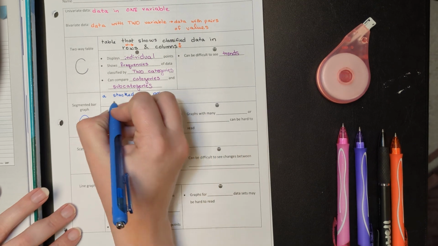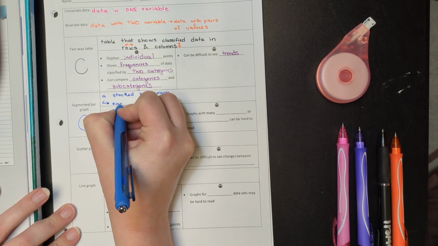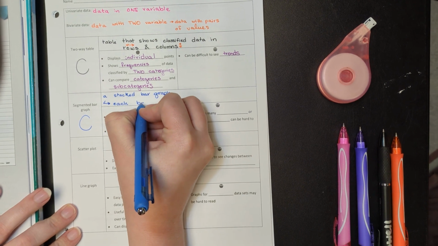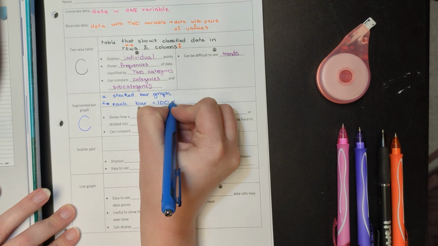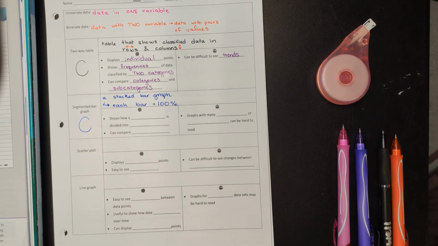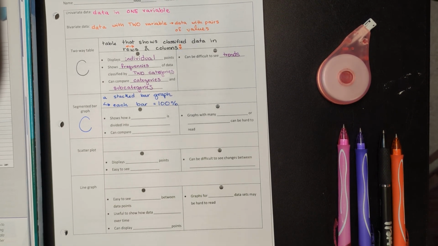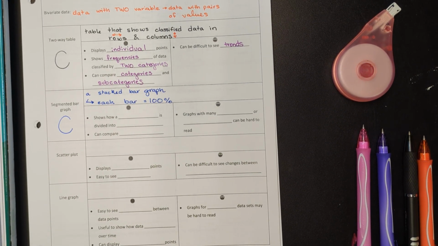Okay, and in that stacked bar graph, each bar equals 100%. So each bar equals 100%. Because again, when you're looking at it, you were looking at all of the types of candy that kids liked, or all of the candy that adults liked.